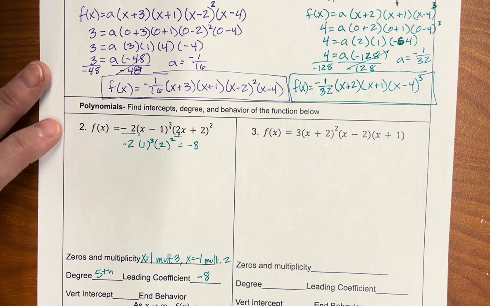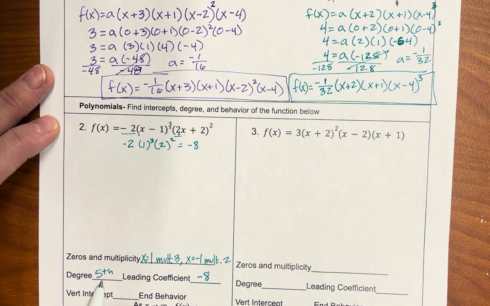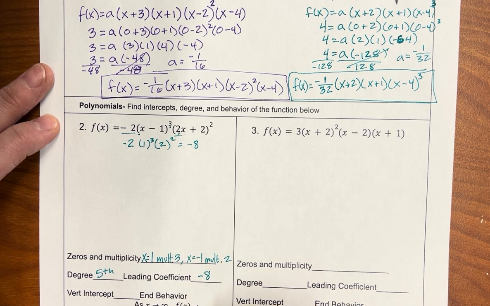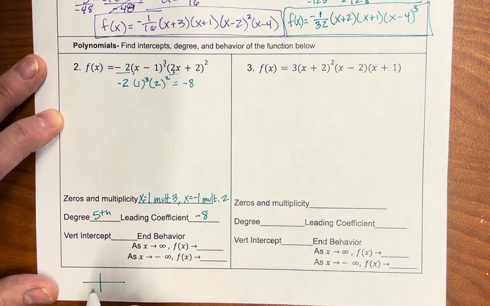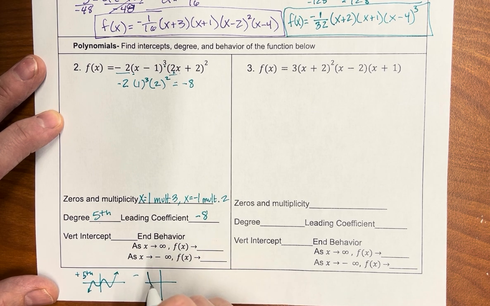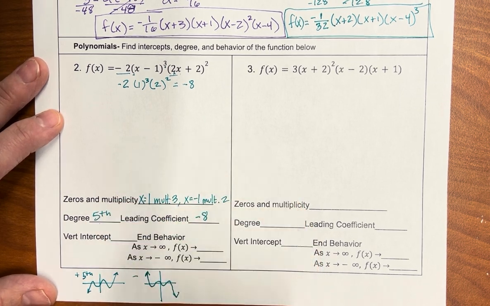So when I have a 5th degree polynomial with a leading coefficient of a negative number, my 5th degree polynomial, see if you can see down here, is going to end in opposite directions, and it has 5 possible zeros, okay? But if it's a negative leading coefficient, so this is positive 5th, if it's a negative leading coefficient, it starts high and ends low. Okay, so it just flips direction. It's a reflection over the x-axis, so it flips over.